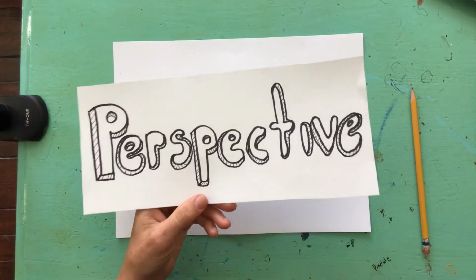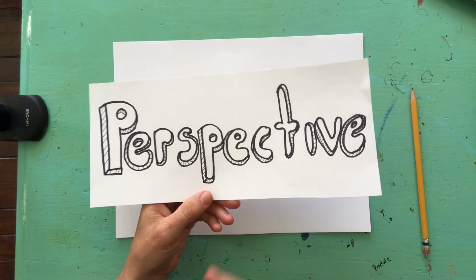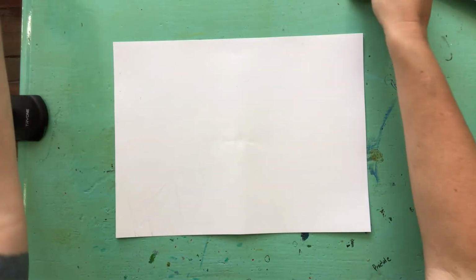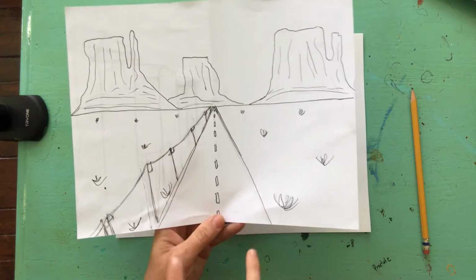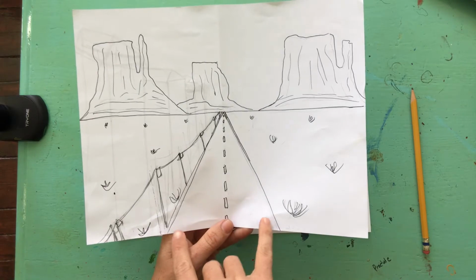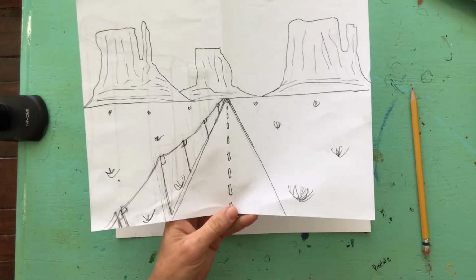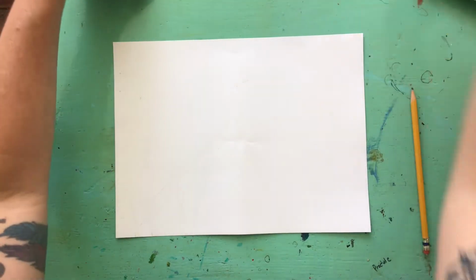Now, when an artist uses perspective in their work, they use it to create an illusion of space and depth on their paper. So what we're going to do today is create a landscape, and we're going to have a road that's going to create that perspective look in our art, creating that sense of space and that depth, that distance in our artwork. So let's go ahead and get started.